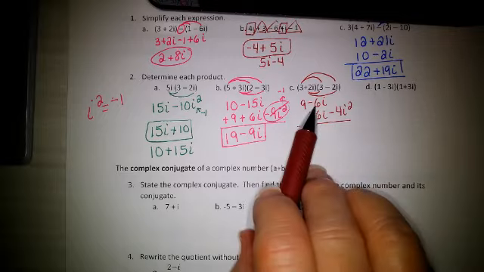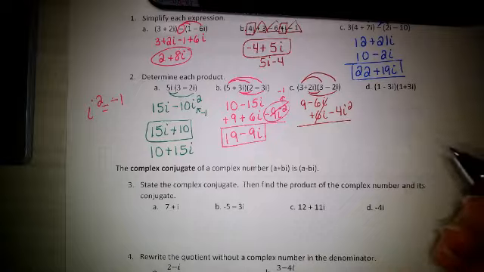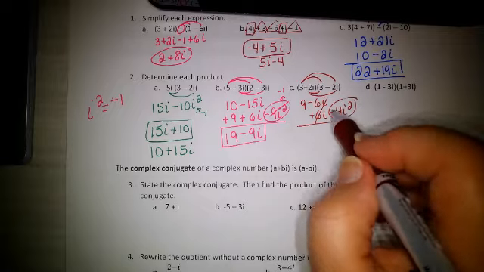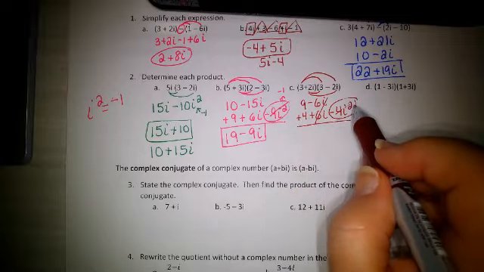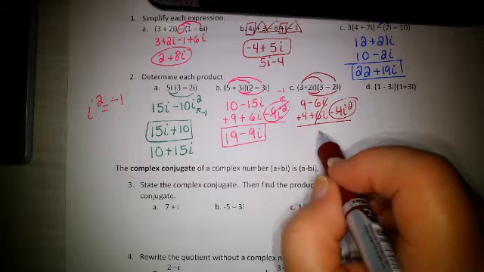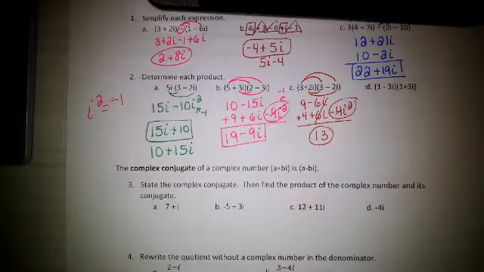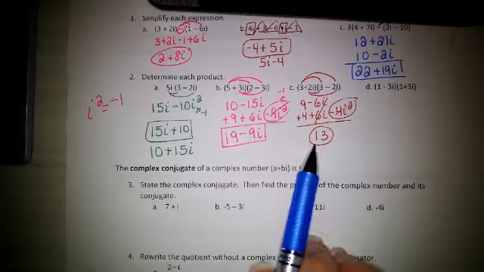Now look what happens in the middle. Negative 6i plus 6i, they cancel. And negative 4i squared is really plus 4. Because remember, i squared is negative 1. So this answer is 13. When I multiplied those two complex numbers together, I got just a 13.